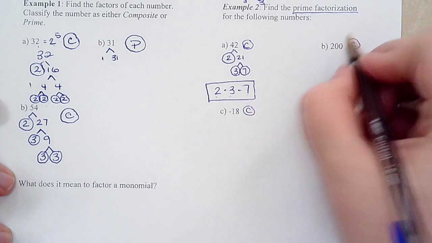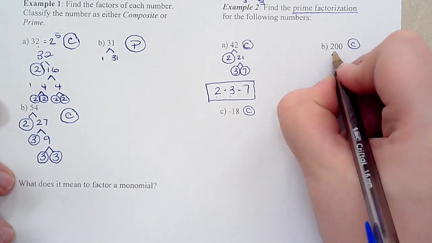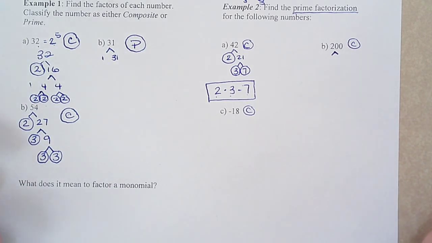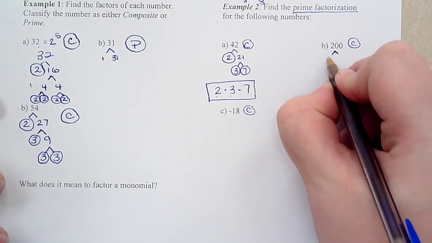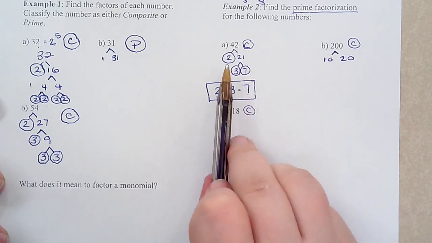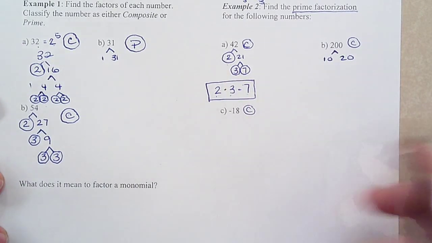All right, let's do 200 then. 200 is going to take us a little longer, but it's totally going to work out. Now, I could break this down into 2 and 100 like I've been doing, but all of my trees end up pretty lopsided. So I'm actually going to show you a little different method. I'm going to start with a 10 on one side and a 20 on the other, just to show you that I don't always have to start with a 2 or a 3 or a small number.